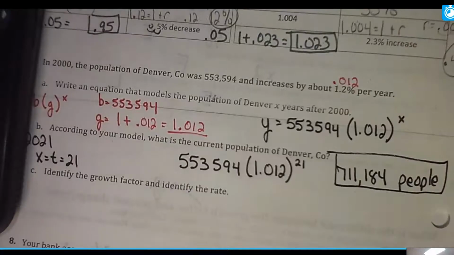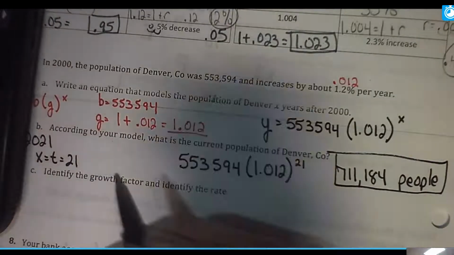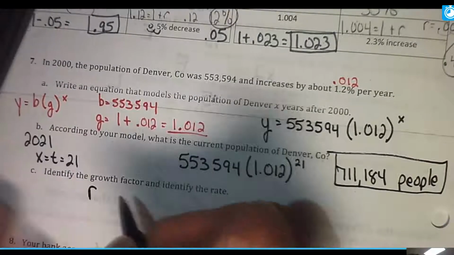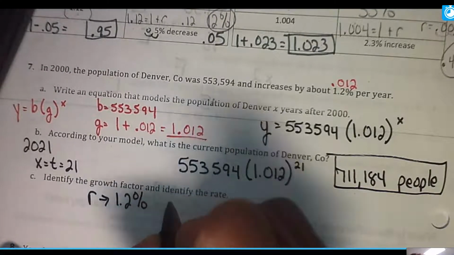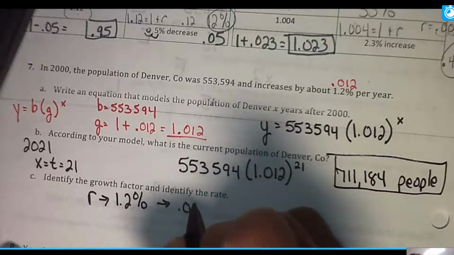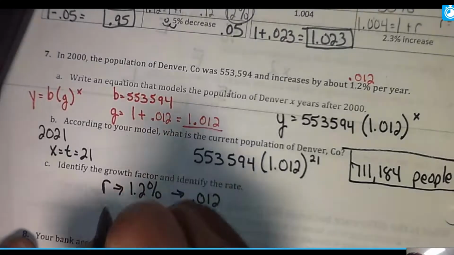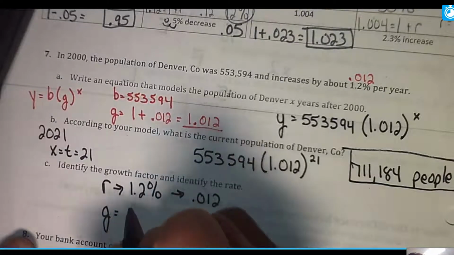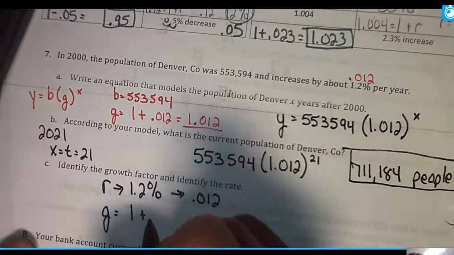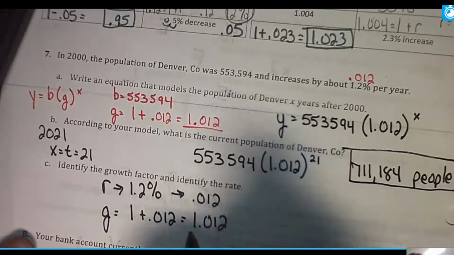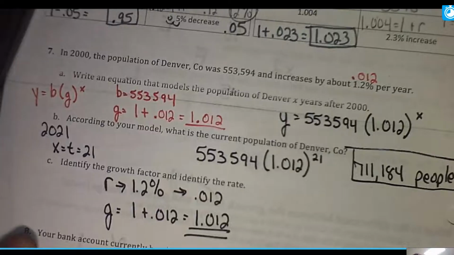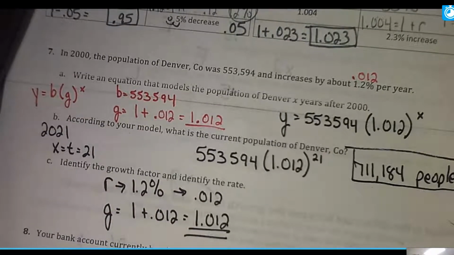All right, so now we want to identify the growth factor and the rate. Well, the rate, again, is this 1.2%, which we did turn into the decimal. But the growth factor came from the fact that I took 1 and I added that decimal, so my final growth factor was this amount. Big difference. All right, let's look at the next one.